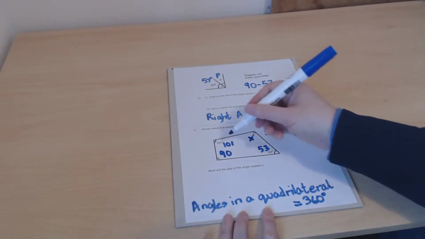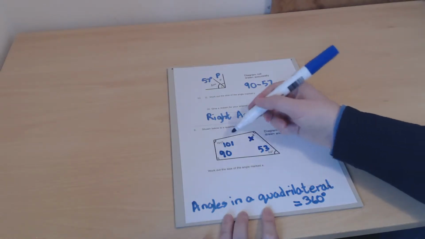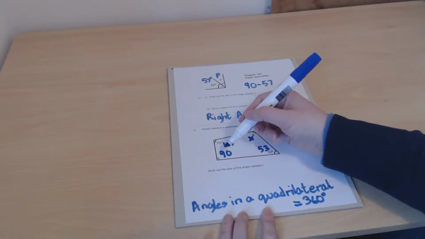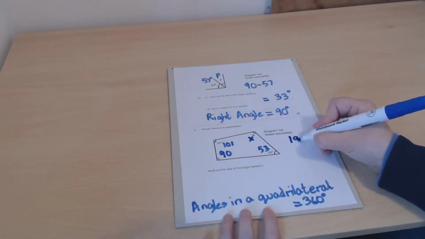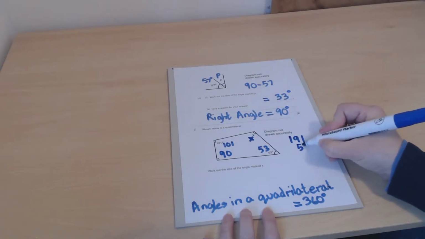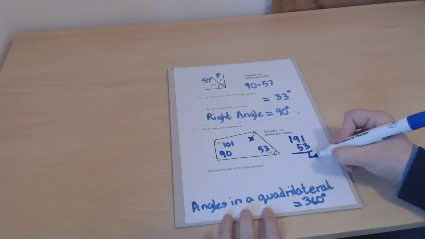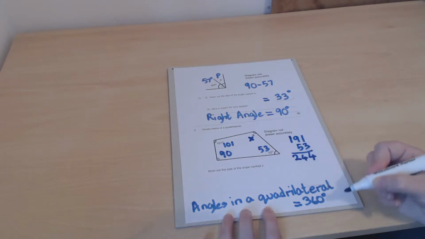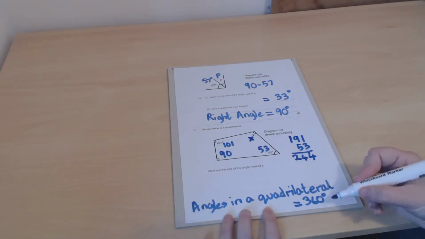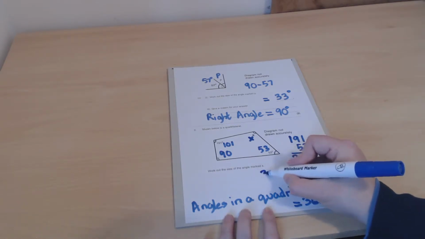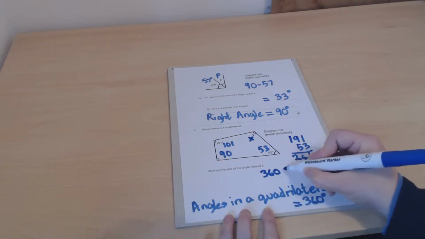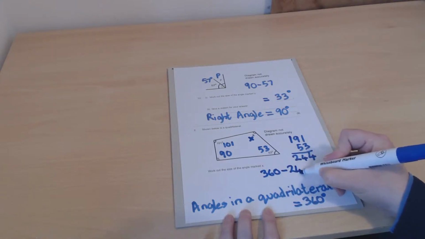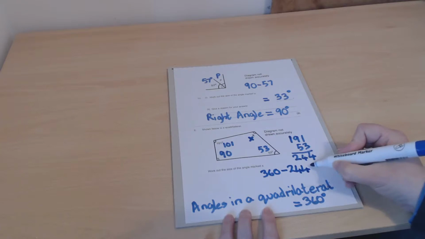So what we need to do is add these three together. So 101 and 90 is going to give me 191. And then we've got 53 more. So altogether we have 244. So now we need to take the 244 away from the 360.